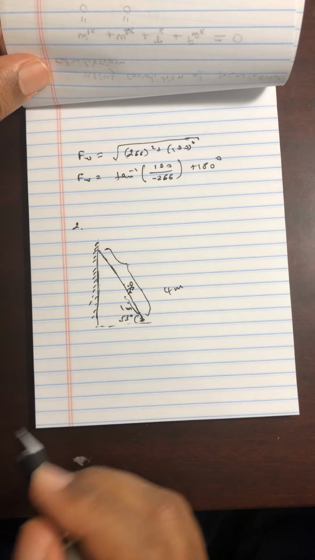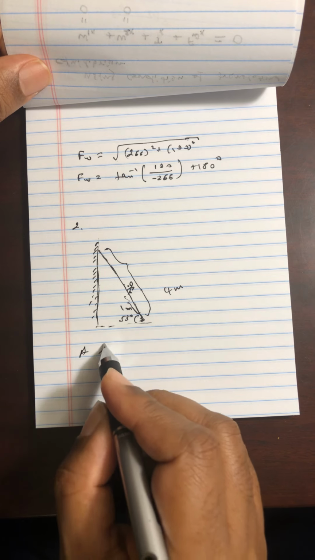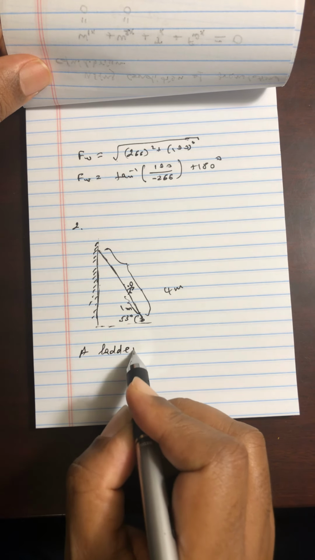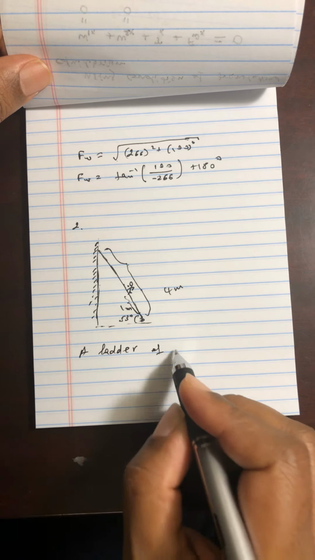So the question is: a ladder of mass, let's say 5 kilograms, is leaning on a frictionless wall. This ladder is uniform, so let me put uniform over here.